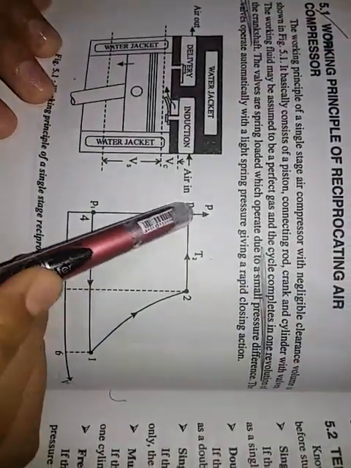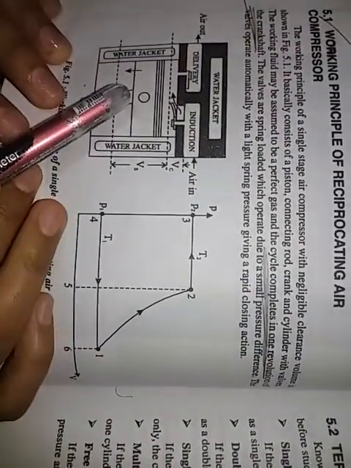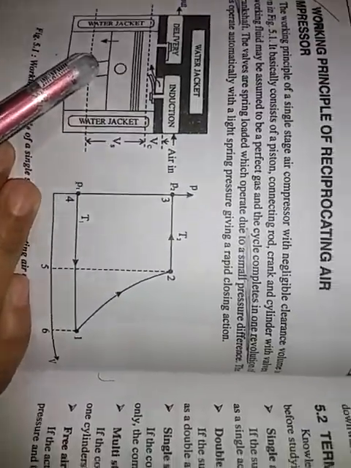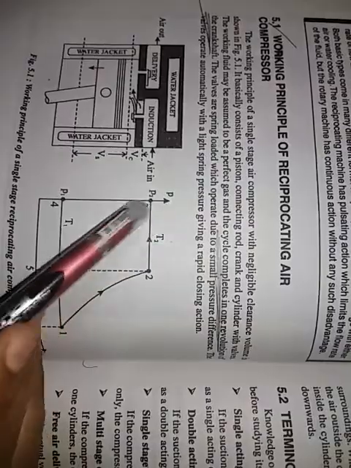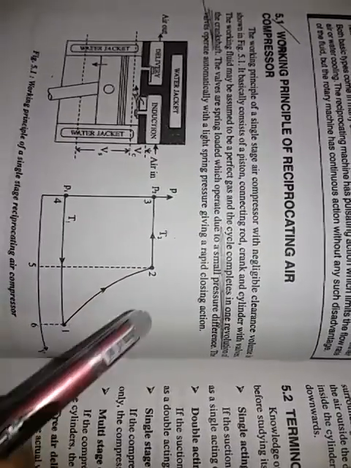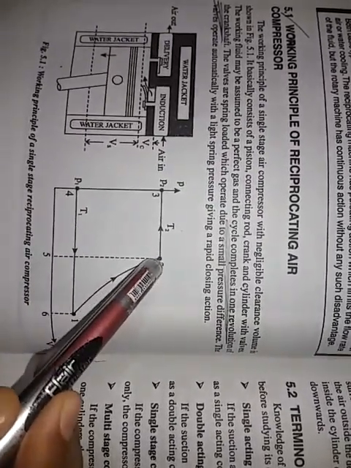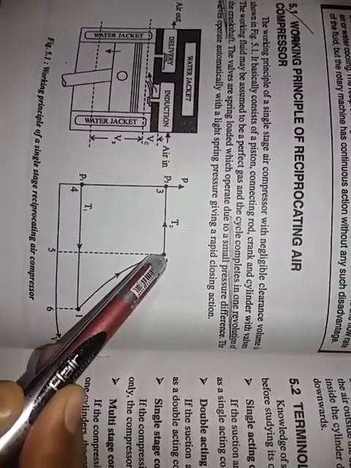See here. Now we can draw the TS diagram for this single stage reciprocating air compressor. Okay, see, we can draw the PV diagram for this. Now what is 1 to 2? We know that 1 to 2 is isentropic. Isentropic compression was process 1 to 2.